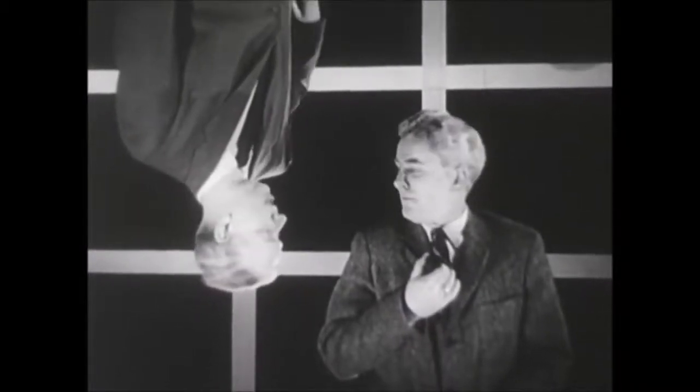You look peculiar. You're upside down. No, you're the one that's upside down. No, you're upside down. No, I'm not. He's the one that's upside down, isn't he? Well, let's toss for it. All right.